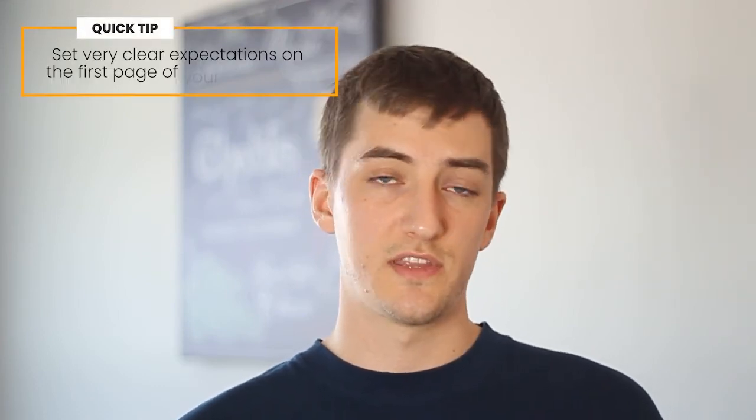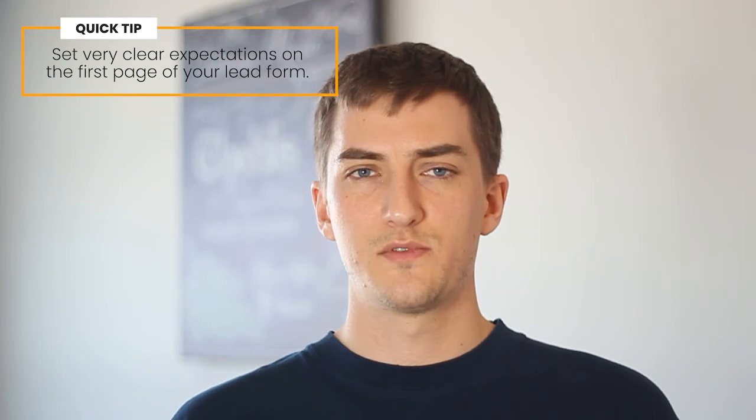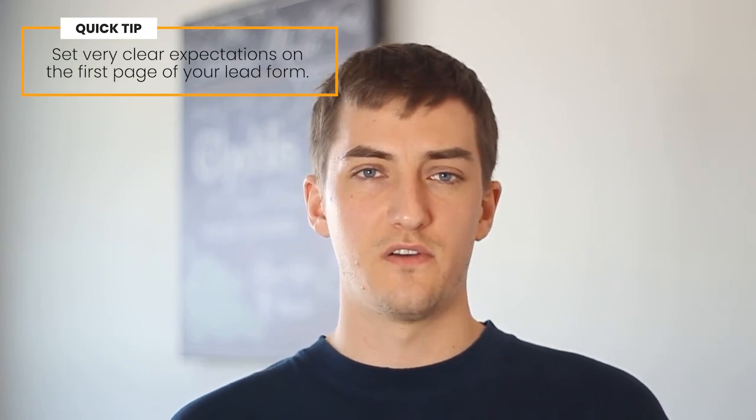Another thing to do is set very clear expectations on that first page of your lead form. Sometimes what I see marketers do is maybe they're not very clear or transparent up front about what people are actually opting in for, just for the purpose of increasing conversion rates. But the result is that once people opt in and they get a bad experience, they get something, a lead magnet or otherwise, that's not what they expected, then the likelihood that they're actually going to continue doing business with you or pick up a phone call from a salesperson is pretty low.